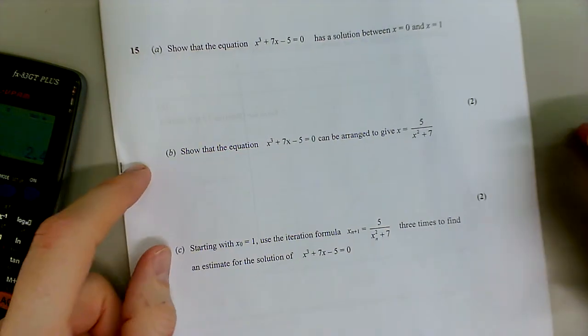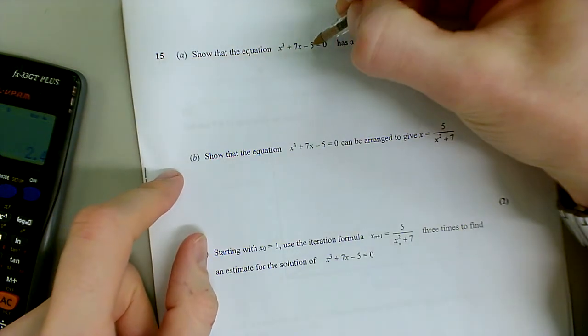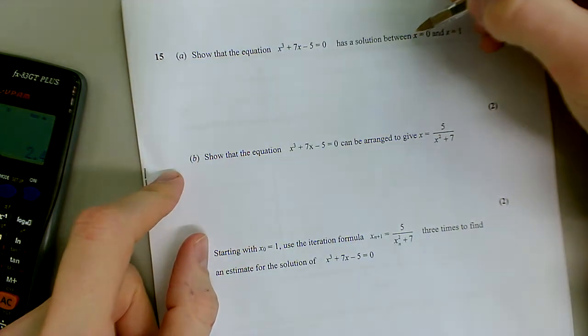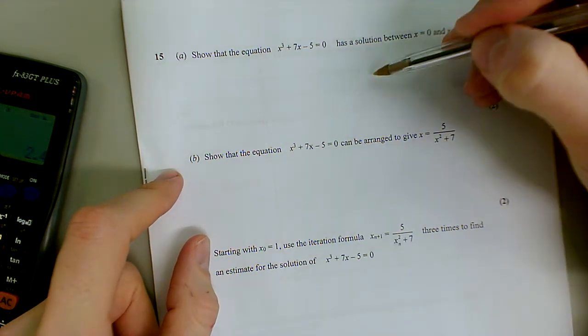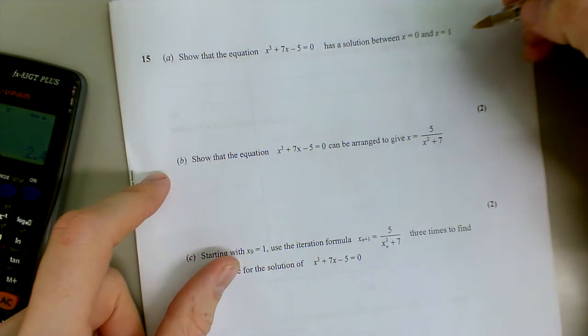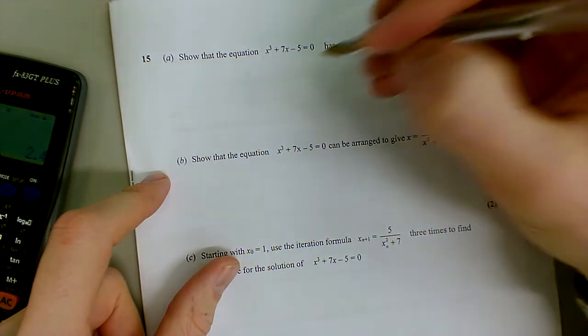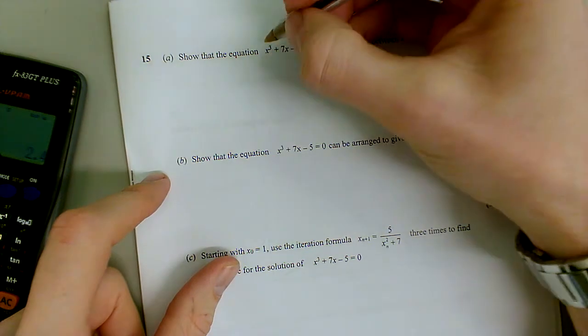Okay, so question 15, there's 4 parts to it. Show that the equation x cubed plus 7x minus 5 equals 0 has a solution between x equals 0 and x equals 1. If you want to ever show that there's a solution between two values of x, you need to sub them both in. And if there is a solution between them, there should be a sign change between your two answers. So let's see what that looks like.